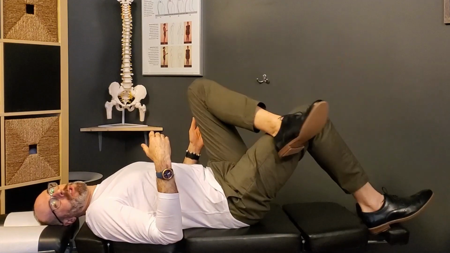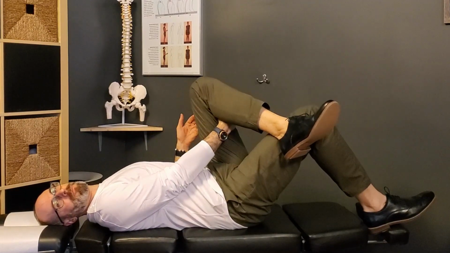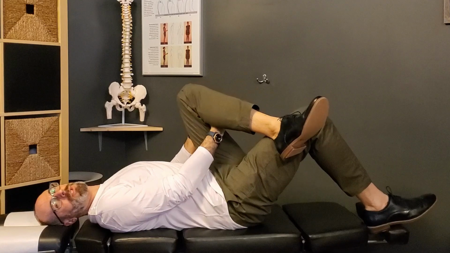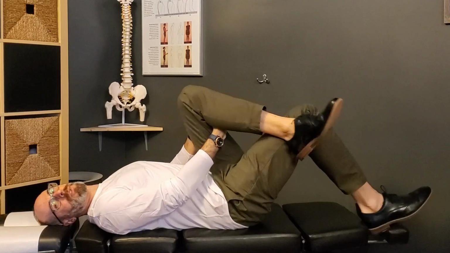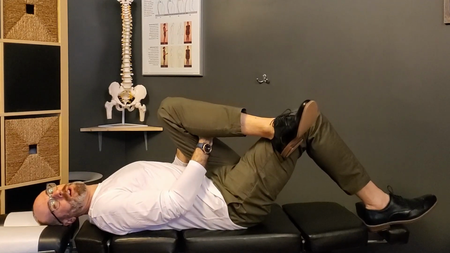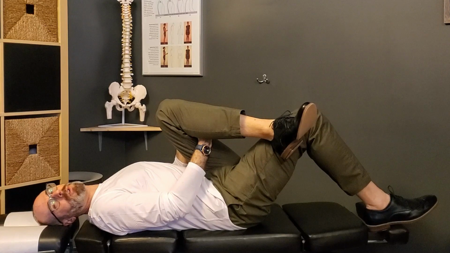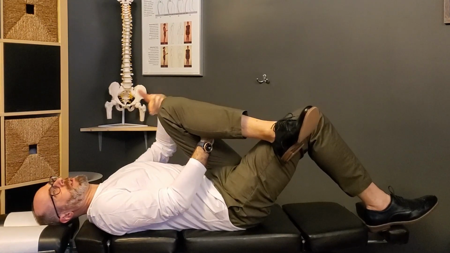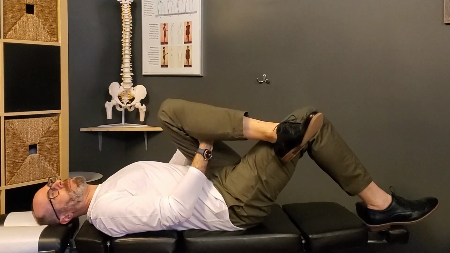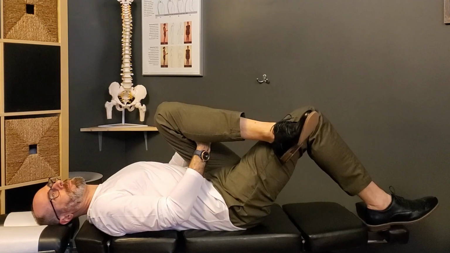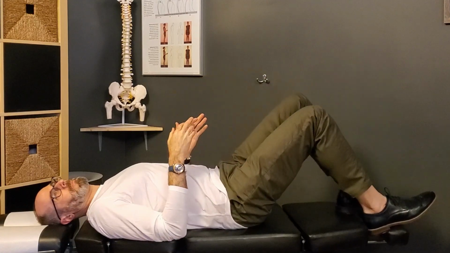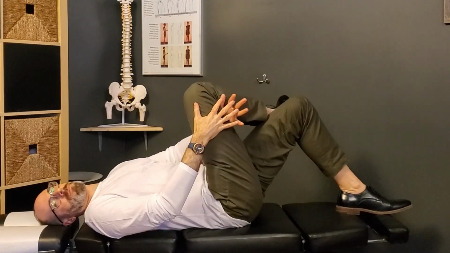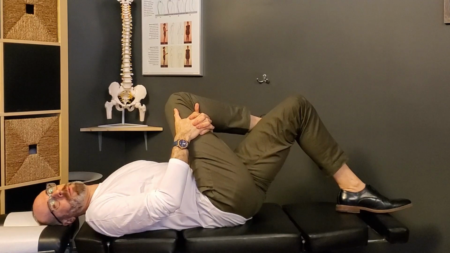The piriformis muscle can be tight regardless. You may find yourself inclined to stretch the other side just to release any compensation occurring in the buttock region. Again, pulling across to the opposite side. Go back to this side one more time.